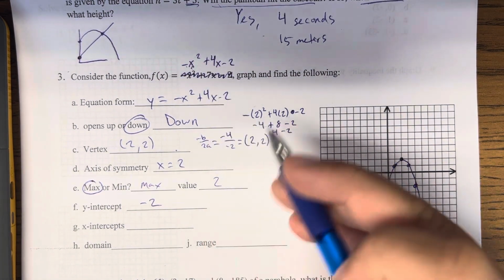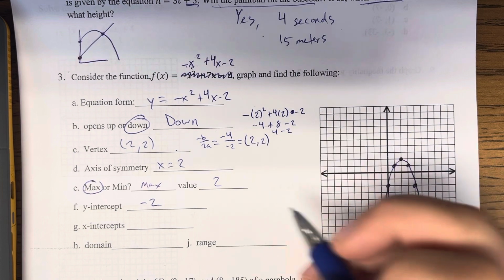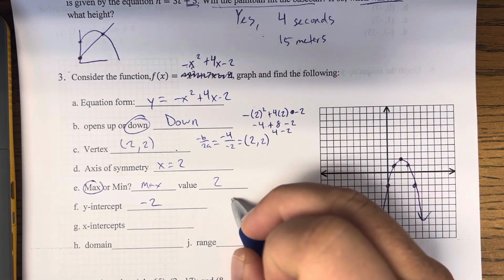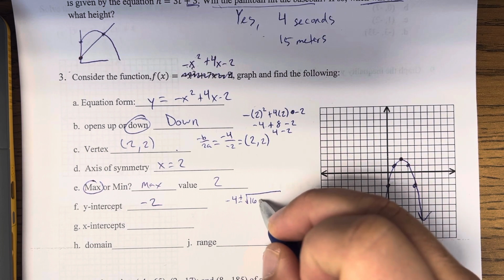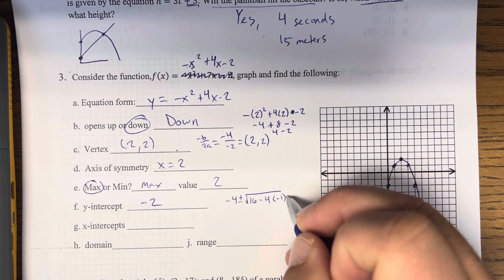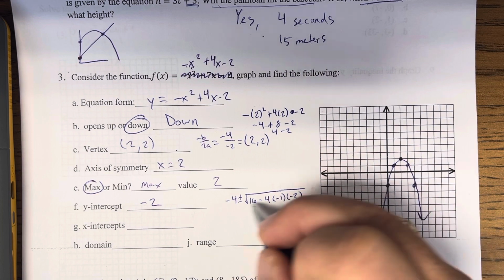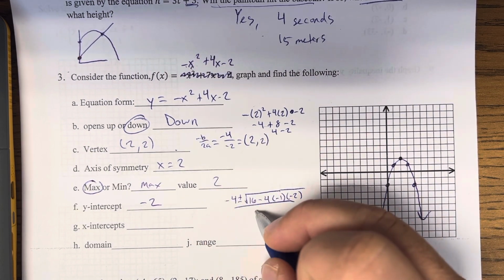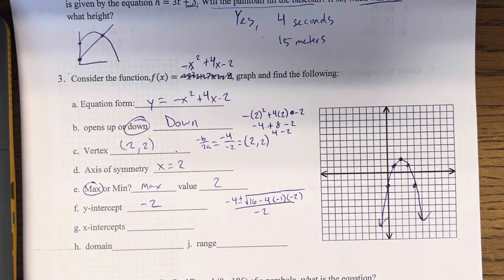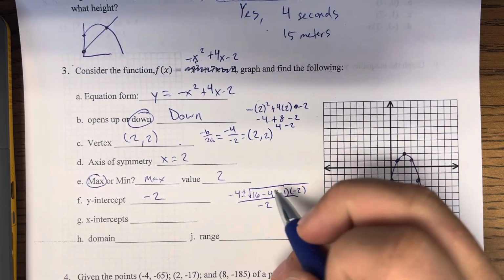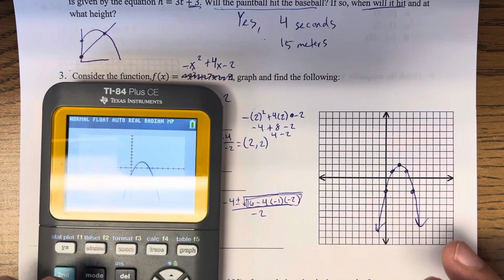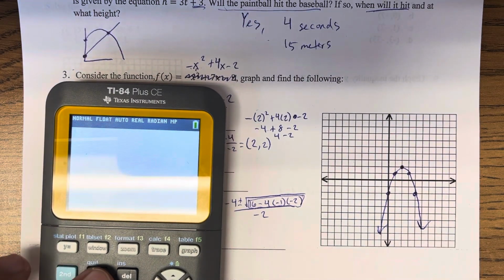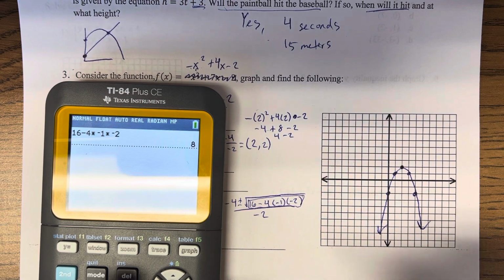And so I could try to factor this, but it's not going to factor, so I'm going to go straight into the quadratic formula. So negative 4 plus or minus the square root of 4 squared, which is 16, minus 4 times negative 1 times negative 2, all over 2 times negative 1, which is negative 2. And so I'll go ahead and plug this part underneath the square root into my calculator. So we'll have 16 minus 4 times negative 1 times negative 2, which gets me 8.